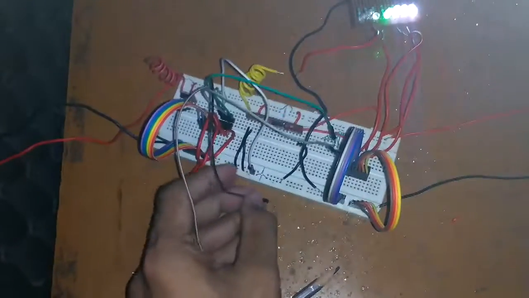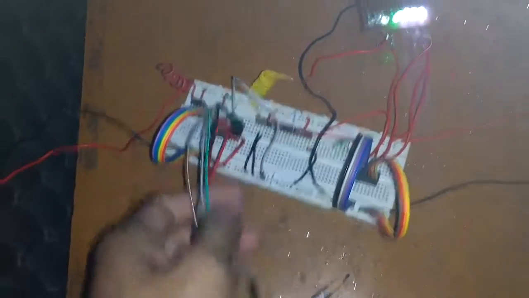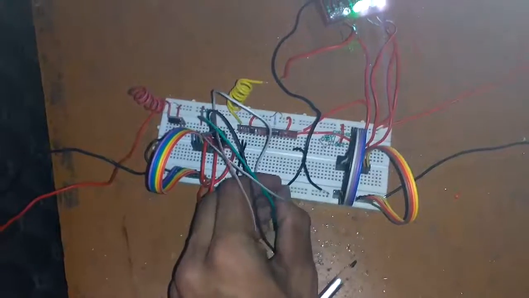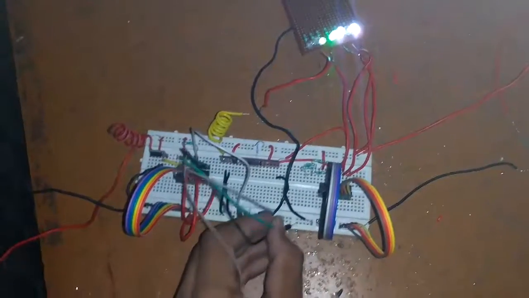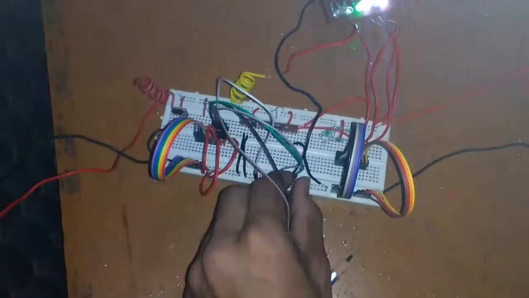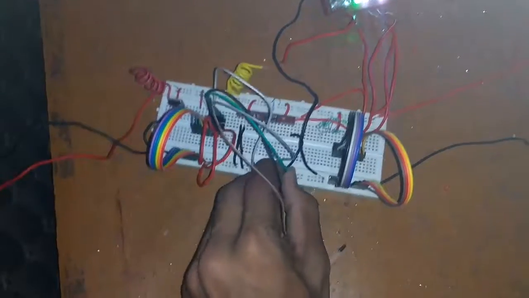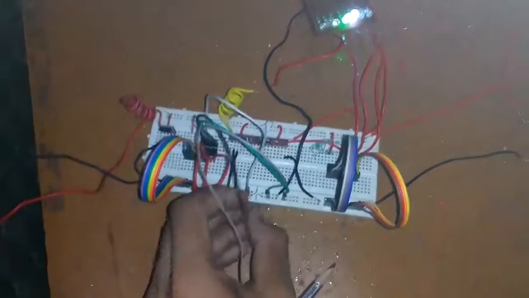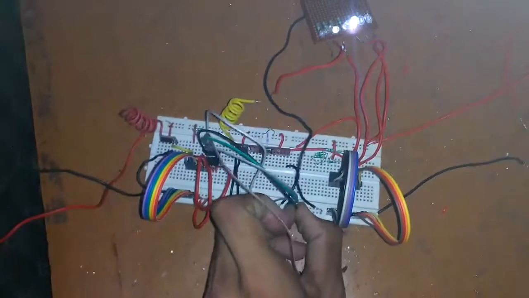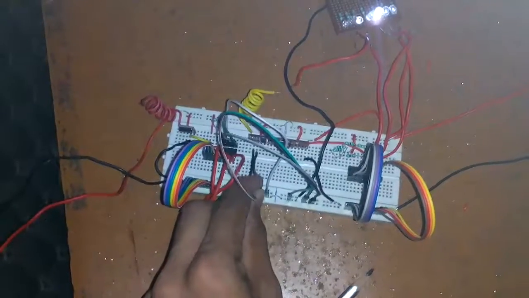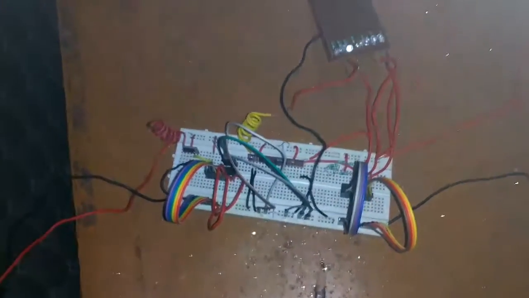If I ground these pins, these are the LED pins or data pins, then one LED will be off. One by one I'm grounding. Oh, that's the wrong pin. Not here, here. The second one is off, the third one is off, and the last one I can pin off.